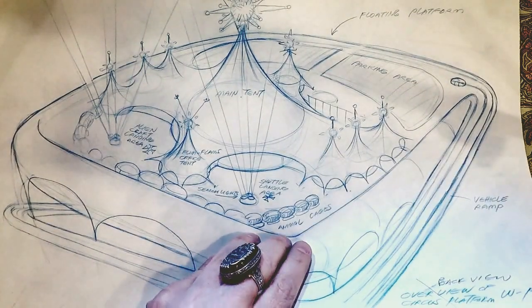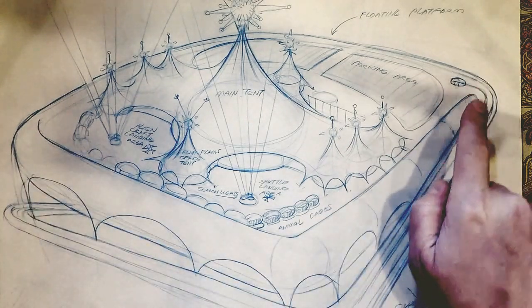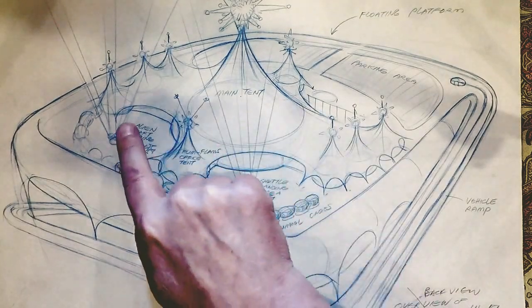Now we're going to finish off with a couple things here that show you the depth of the research and the depth of the planning and design that Redondo would do when he was making these shows. Here he's got some sort of a circus, a floating circus platform. It floats on the ocean. This is like inflatable, and it floats on the ocean. And he's laid out the entire circus.